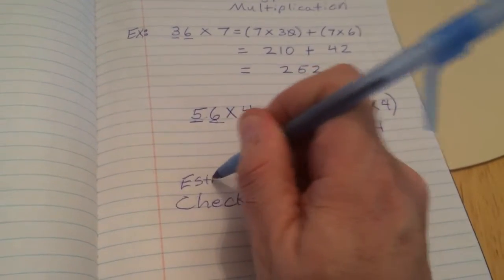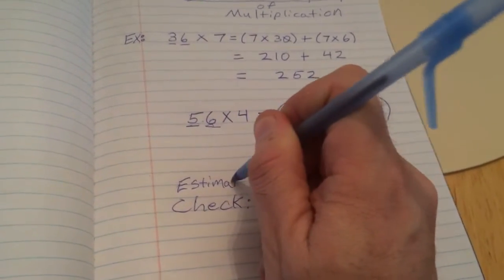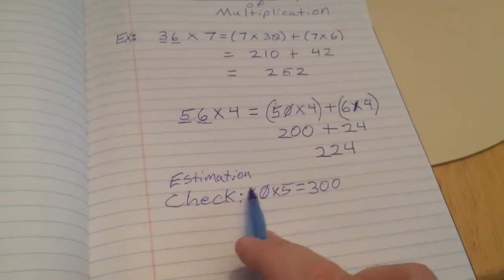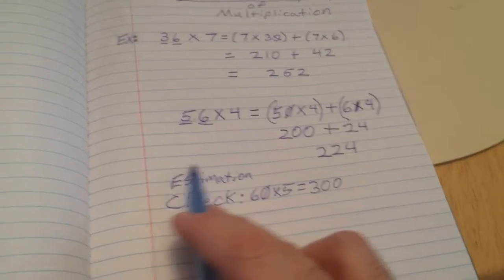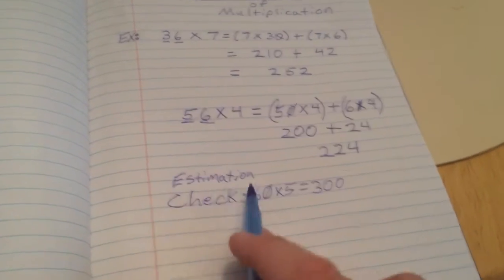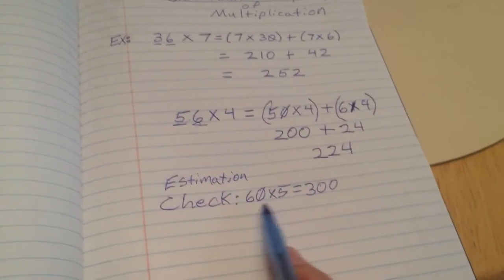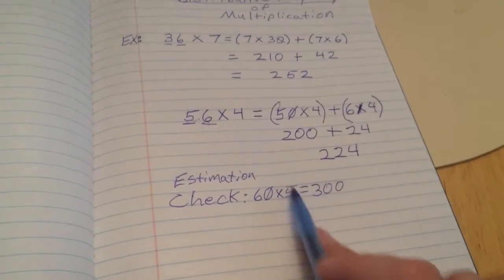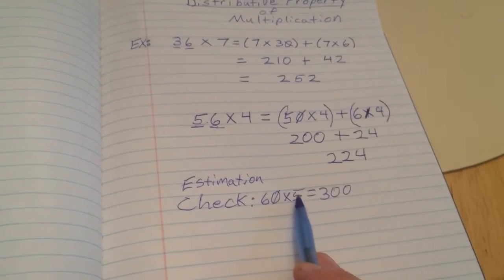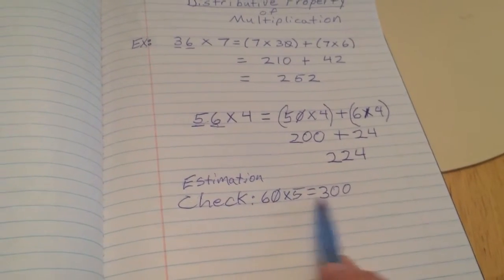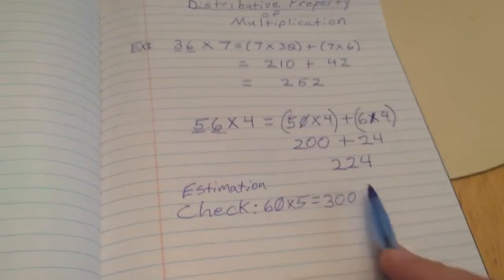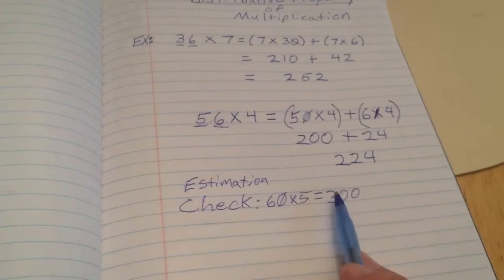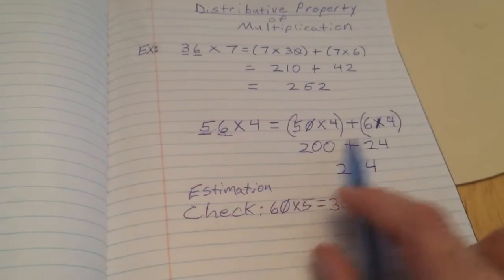Estimation becomes my check for this wonderful multiplication, probably much easier than division right now. Opposites are good checks, but estimation is a good check for multiplying. So we do this. 300. Is it close? More or less, yes. So it's a lot closer than if I rounded up to 10 here. Then that would be 600. And that'd be, oh my goodness, too small. Or too big. Or whatever. You know what I mean. 300. Yes. Close enough. And this is probably right.